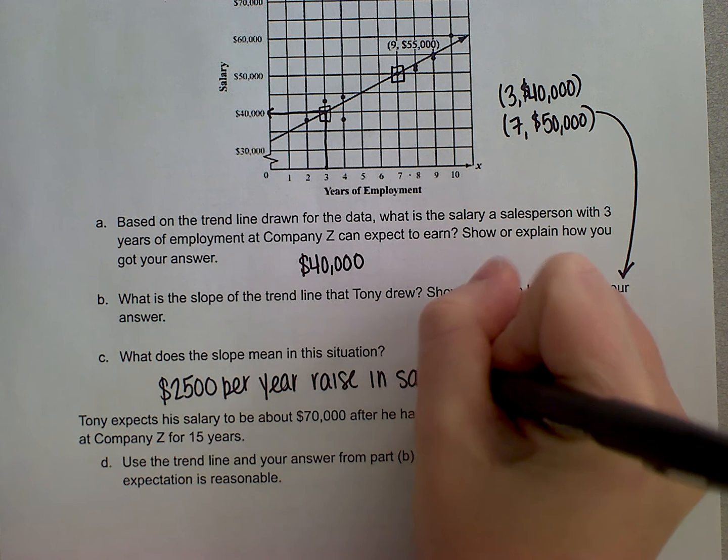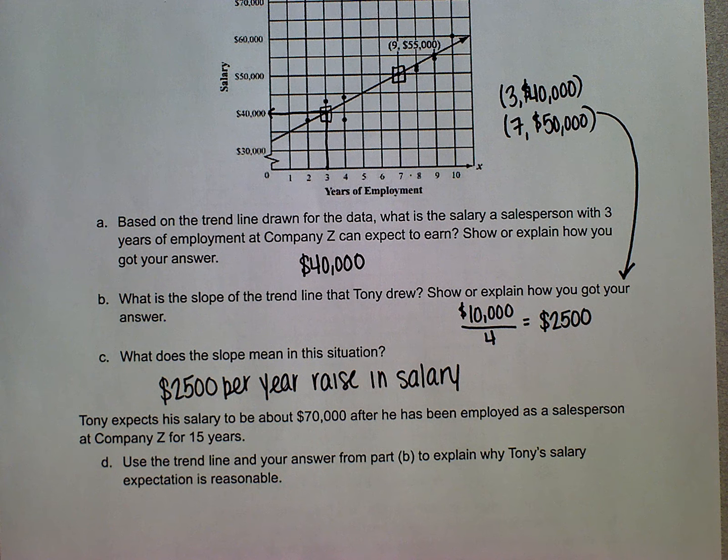So remember, when we're talking about an actual problem, there's context now, so we actually want to think about what things mean. So once again, it means there's a $2,500 per year. That's the big thing, the per year raise in salary. Okay, so just a lot of looking at what you got. You guys have seen graphs before, but we just want to make sure, since it's not perfect, we understand what things are meaning.